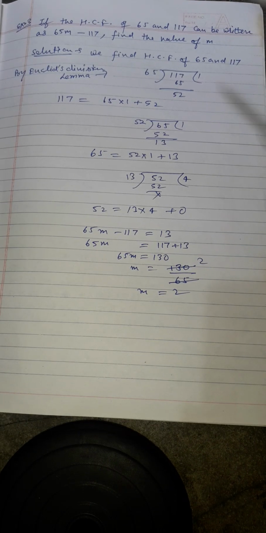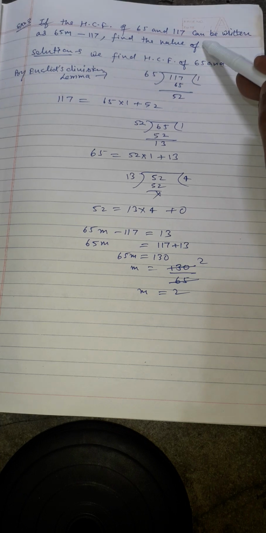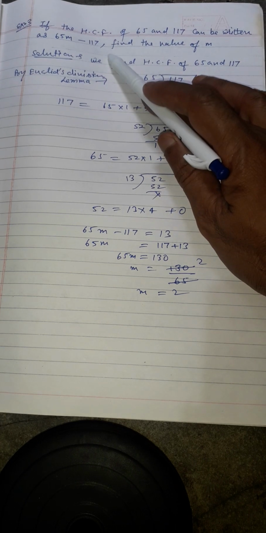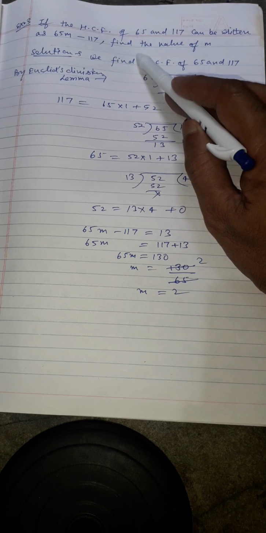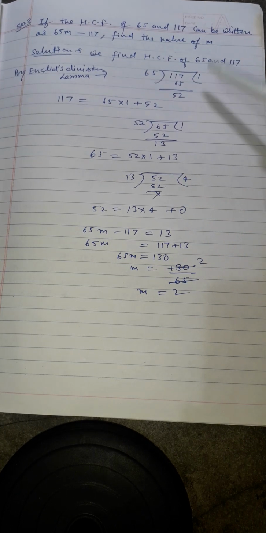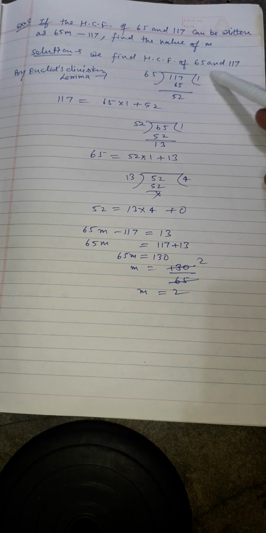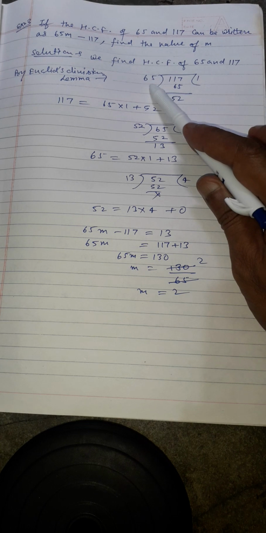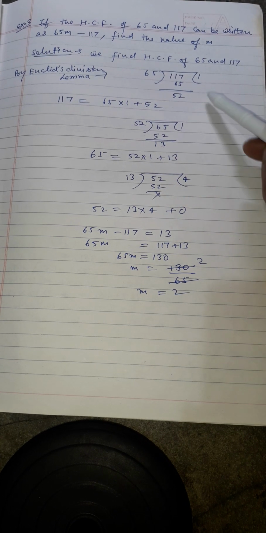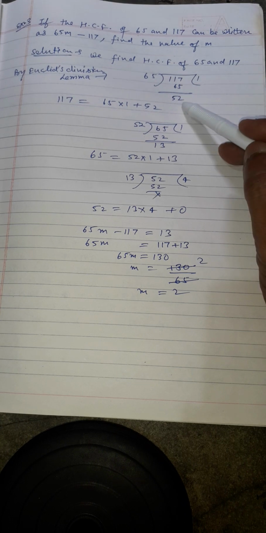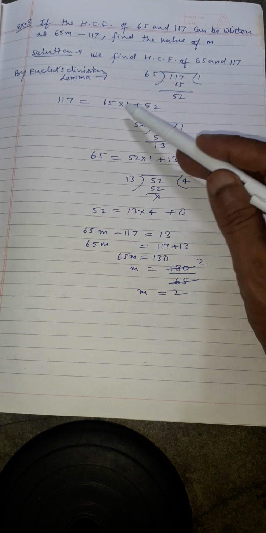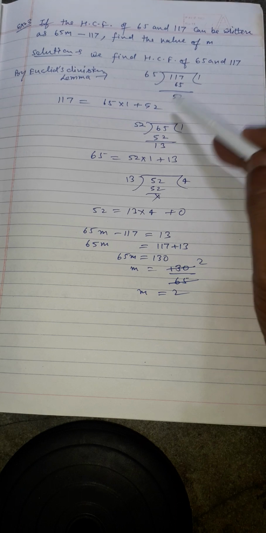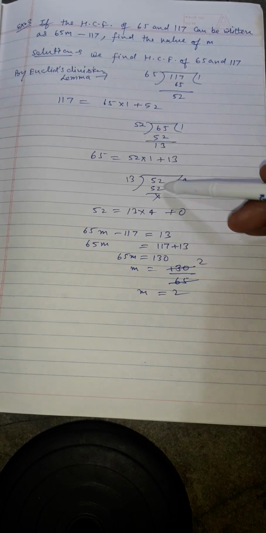If the HCF of 65 and 117 can be written as 65m minus 117, find the value of m. First we find the HCF of 65 and 117. We divide, we get 1 as a quotient and 52 as a remainder. 117 is equal to 65 into 1 plus 52, that is the division algorithm.